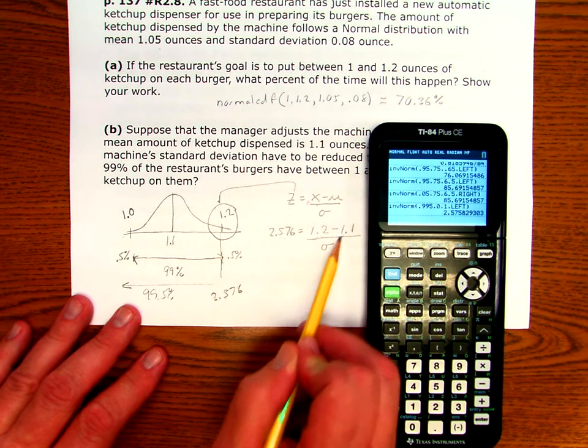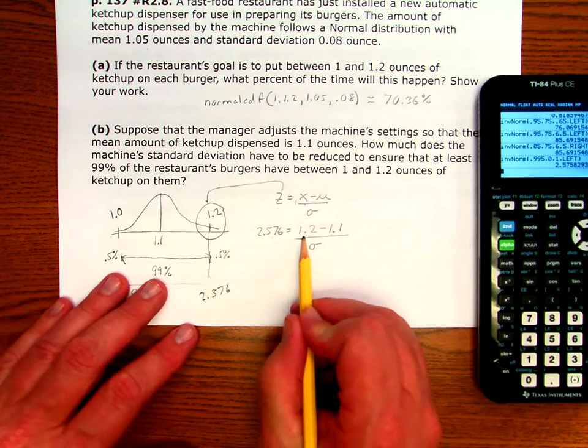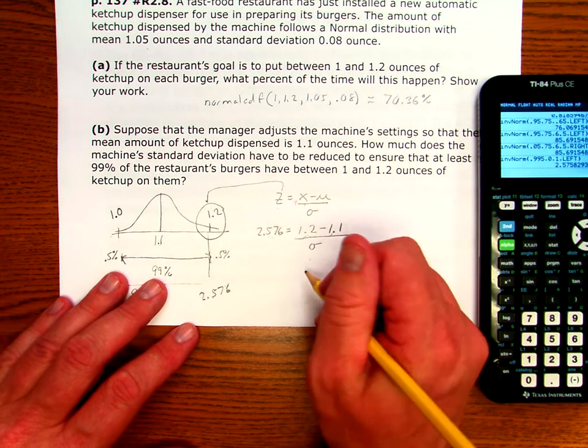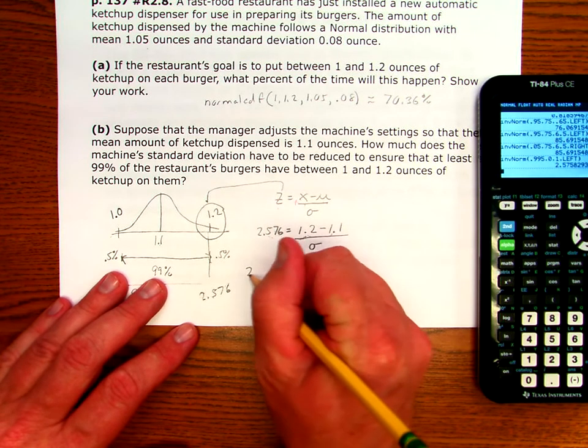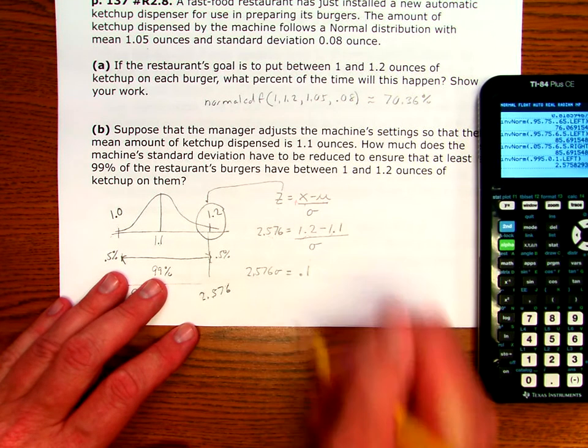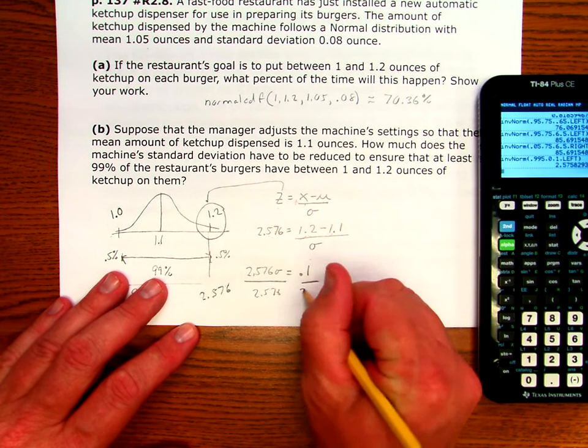So 1.2 minus 1.1, that's 0.1. Multiply both sides by sigma. Divide by that. 0.1 divided by 2.576.